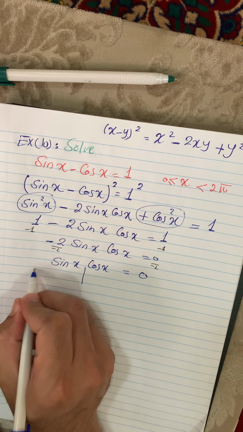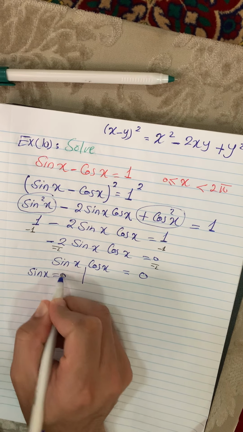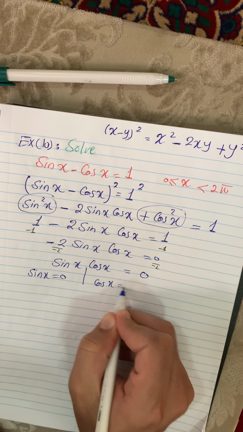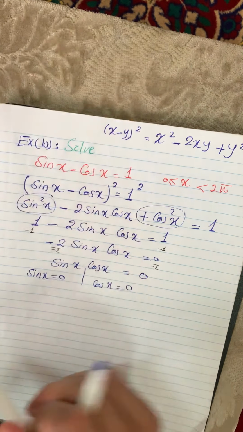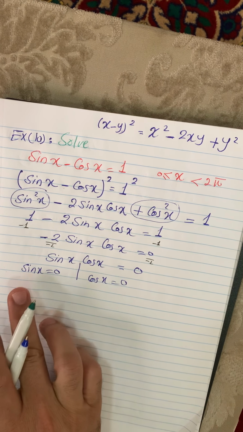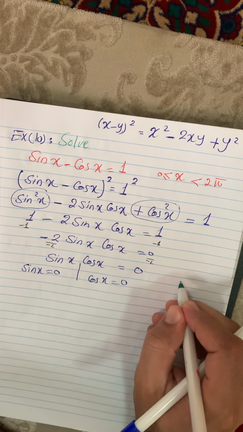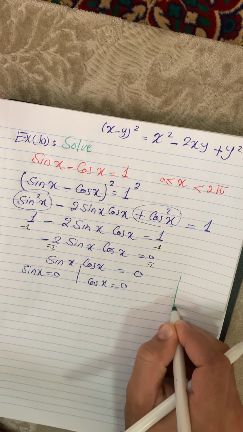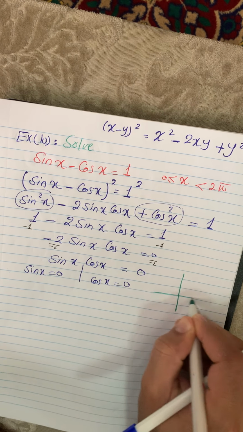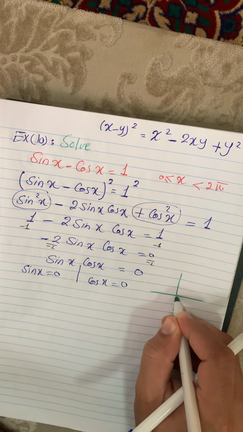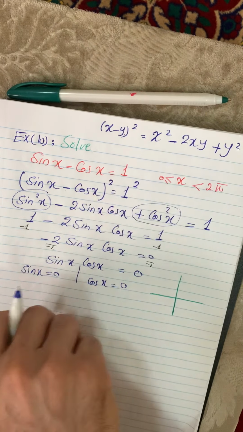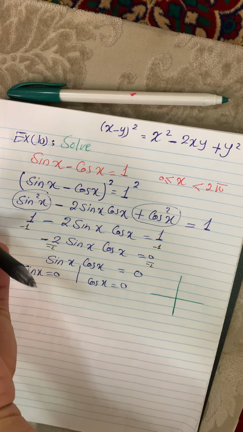Now, either sine x is equal to 0 or cosine x is equal to 0. How to get the solution for sine x equals 0 and cosine x equals 0? I told you before, if the solution is one of the numbers 1, -1, or 0, use the unit circle.